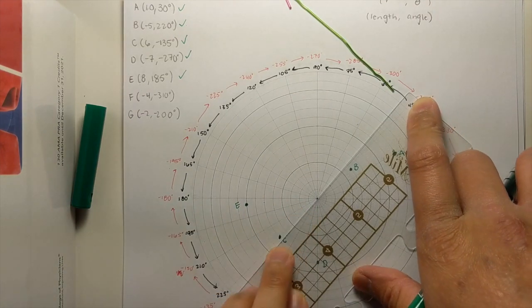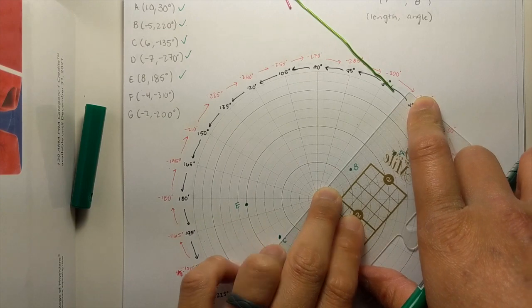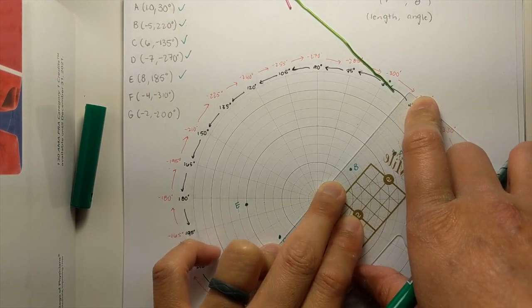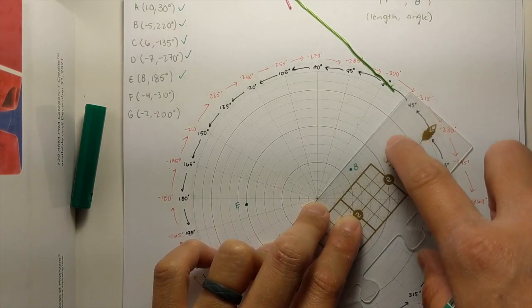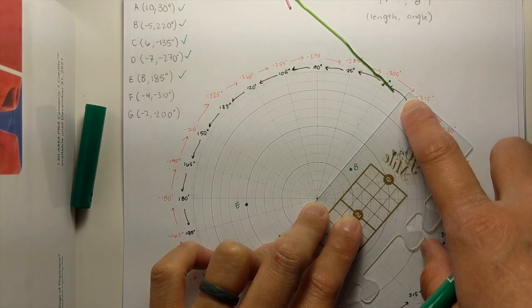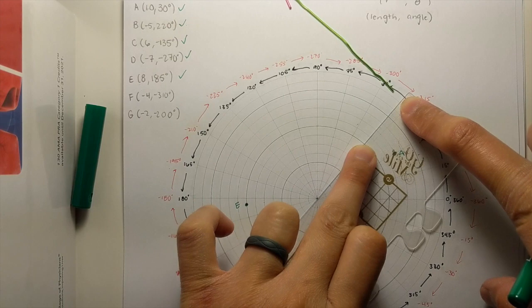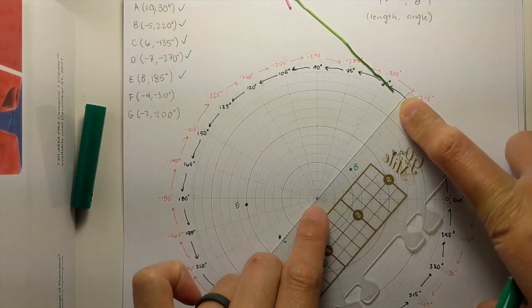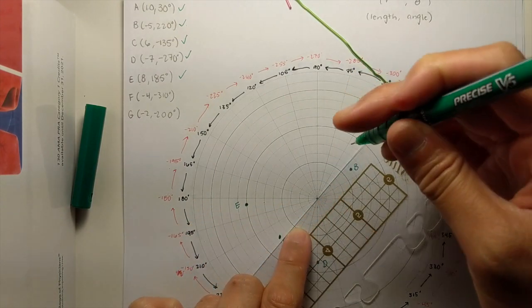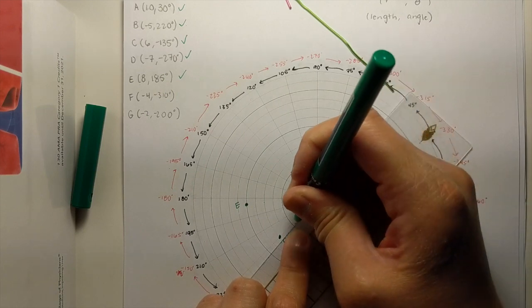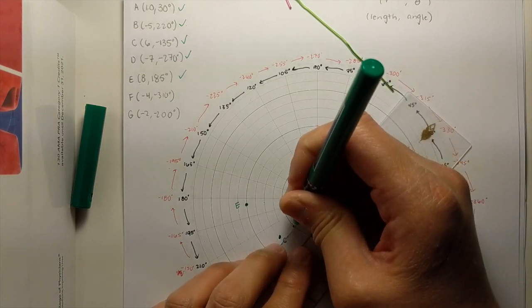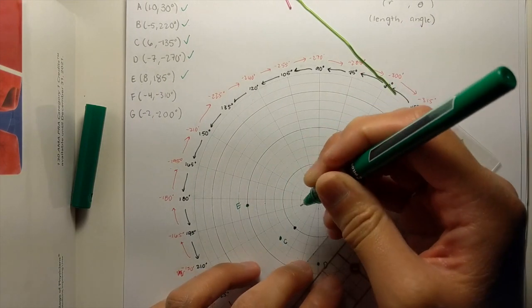I wonder how your teacher's going to grade this remotely. That's hard. Okay. So that was negative 310. And then instead of going towards negative 310 4 units, because it's a negative 4, I'm going to go 4 units the opposite way. And that is point F.